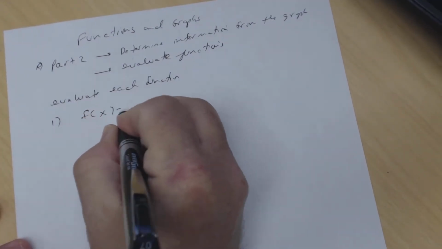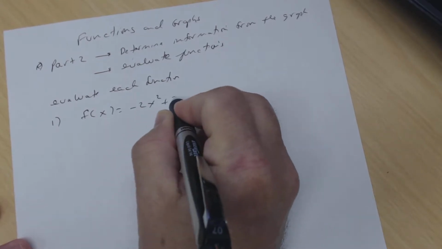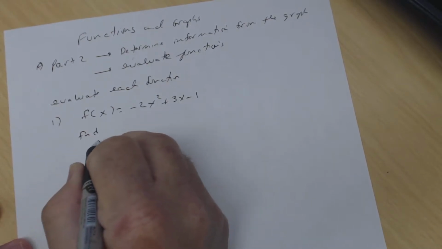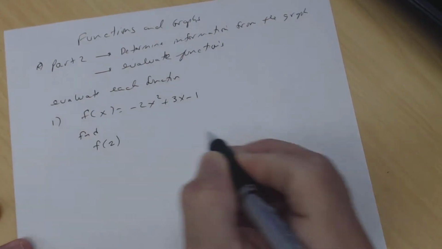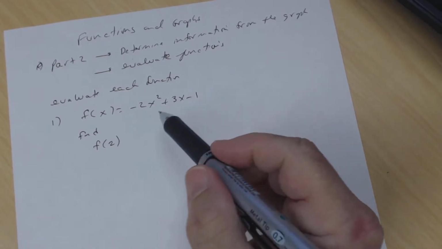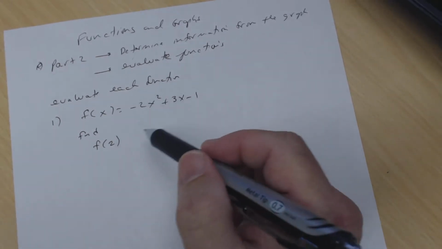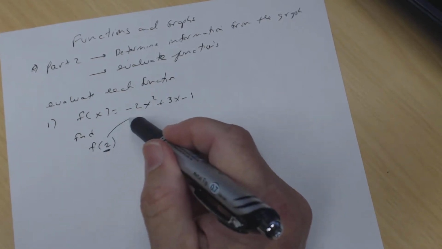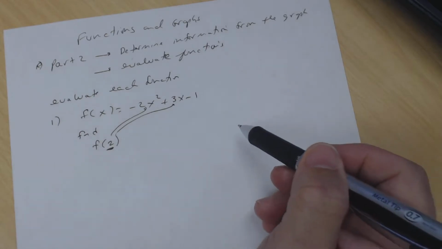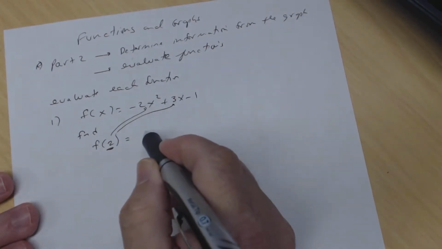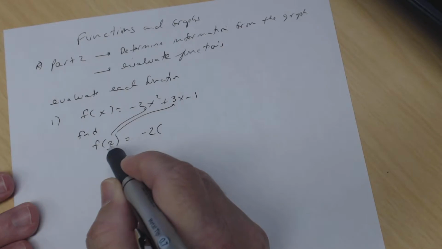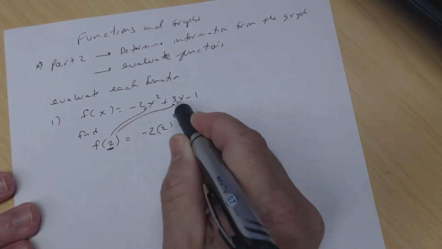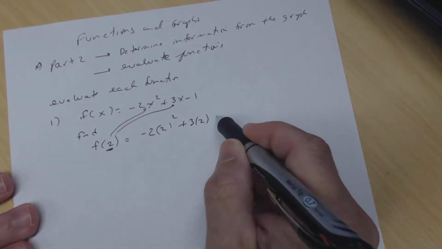F of x equals negative 2x squared plus 3x minus 1. All right, and you want to find f of 2. Well, remember last semester when you did this, some of this is going to be review, some will not. Where we saw the variable x, you plug in 2. So you put 2 into here, 2 into here. All right, and so that's going to equal negative 2 times x. Well, x is 2, but I'm squaring that, plus 3 times 2, 3 times x where x is 2, minus 1.